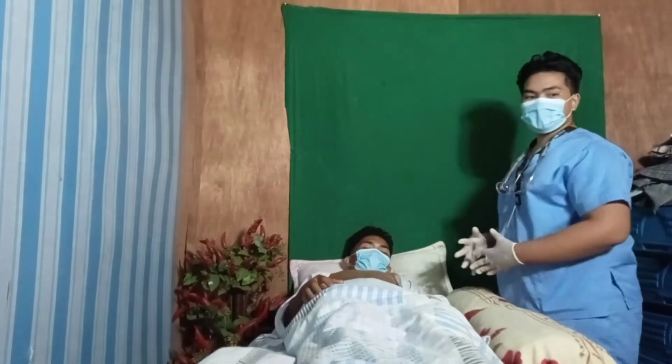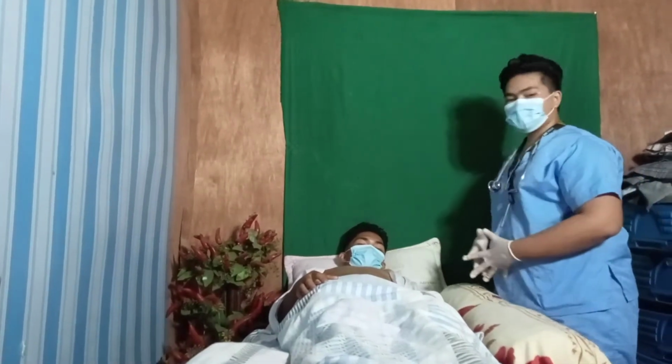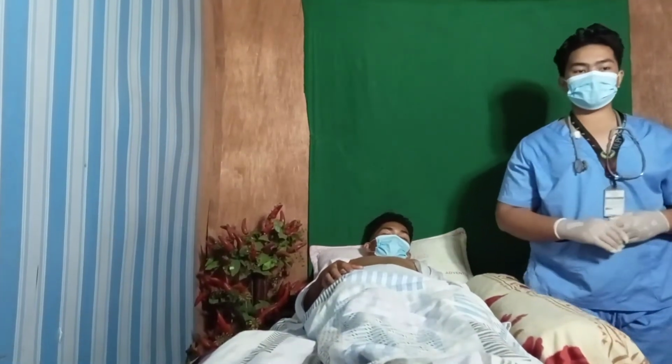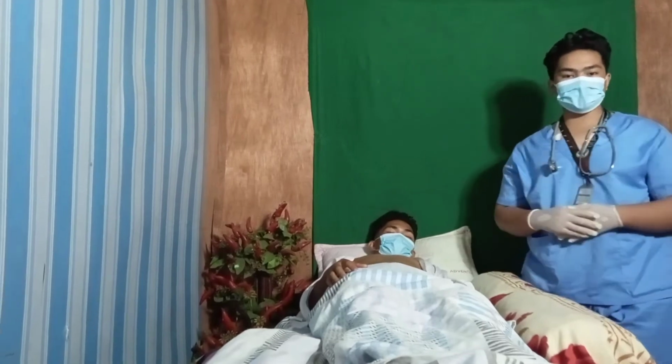After inspecting the abdominal movement of the patient, next we need to auscultate for the bowel sounds, noting its intensity, pitch, and frequency.